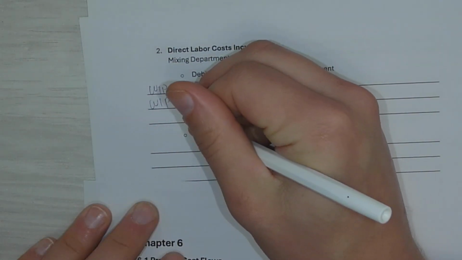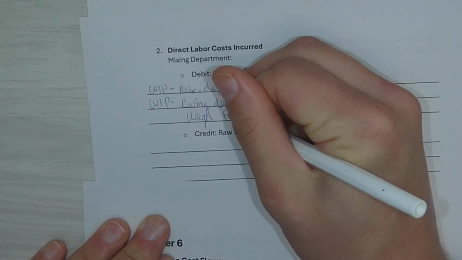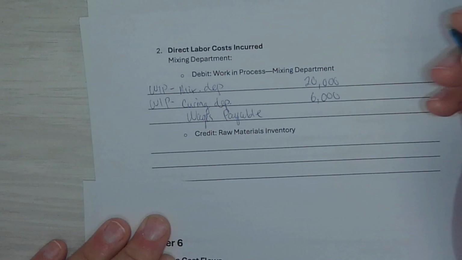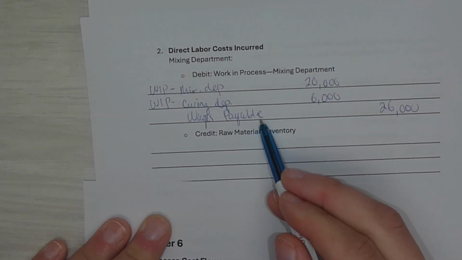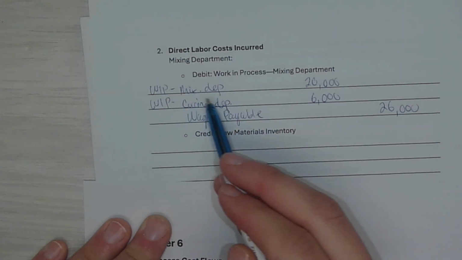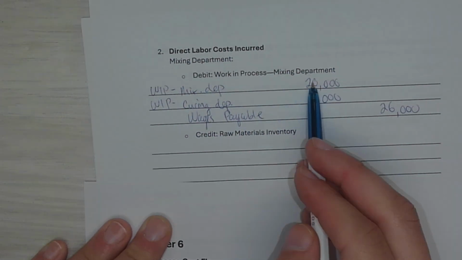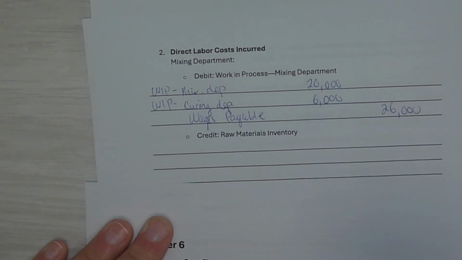And we are going to credit our wages, assuming we haven't paid them, wages payable. So this is not the expense now. We've just moved it, we haven't expensed it, because remember, we don't expense until we sell the finished good. So until we sell, it's not an expense, it's actually an asset.